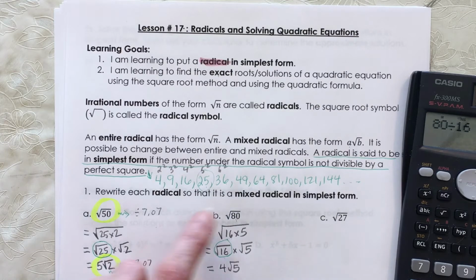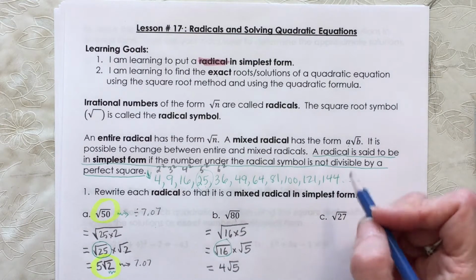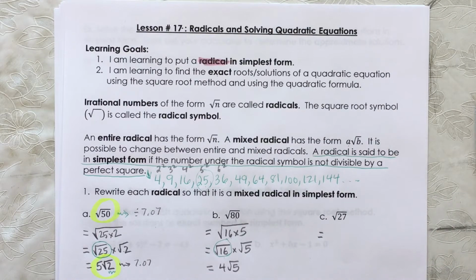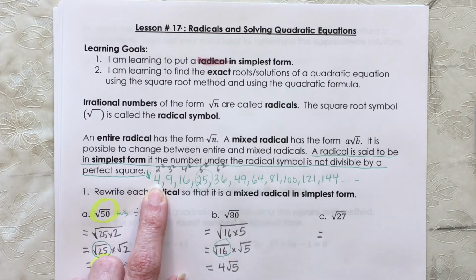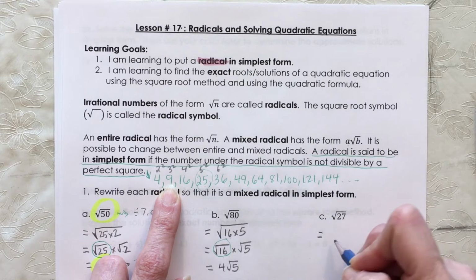Okay, so again, root 80, if you did that on your calculator, and 4 times root 5 should both give you the same result. Okay, now we're on to square root of 27. Square root of 27, so not divisible by 4 evenly. 9 goes in, and that is the largest one that goes in.